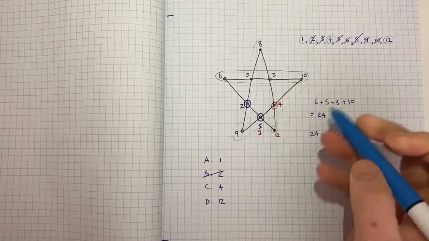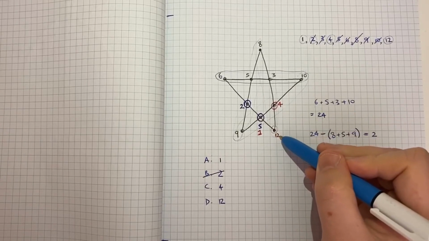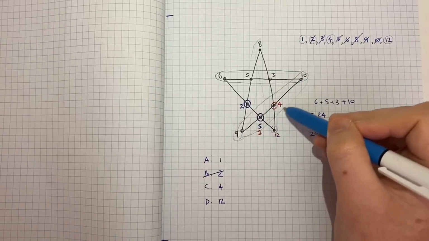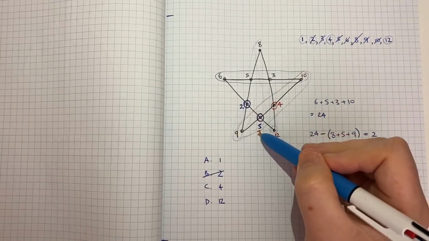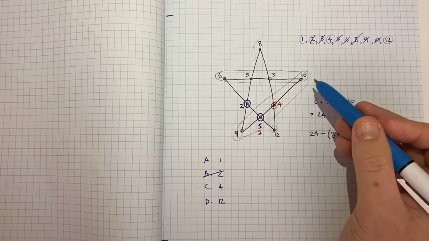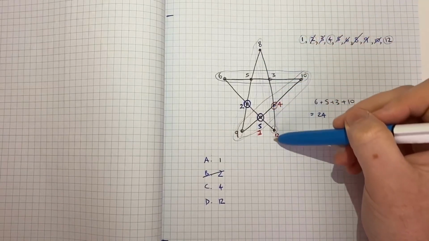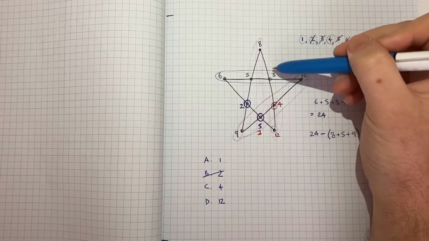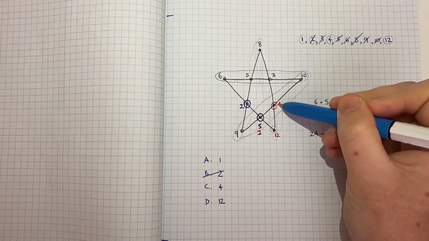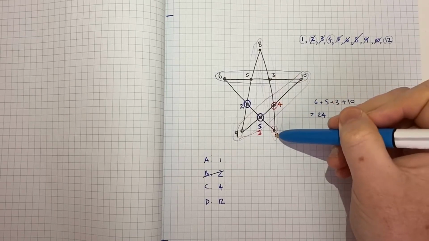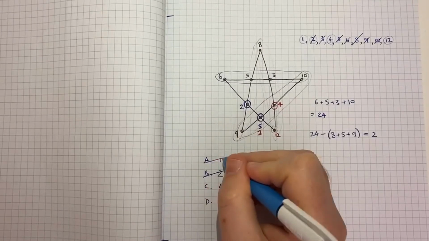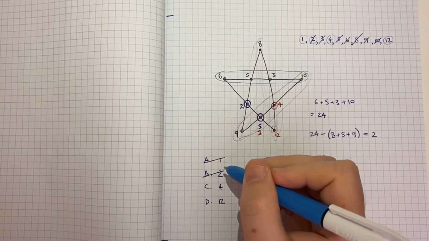Now, does that satisfy our requirements? Well, we know this particular line here does add up to 24 because 9 plus 1 is 10, plus 4 is 14, plus 10 is 24. So that's okay. But what about this line here? 8 plus 3 is 11, plus 4 is 15, plus 12, that gets us greater than 24. So that's not going to work. So actually I can cross out 1. 1 can't be our answer.